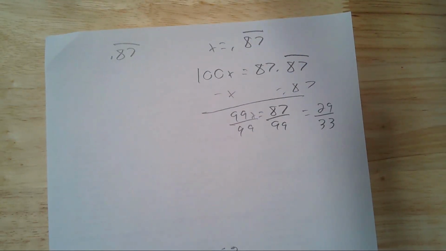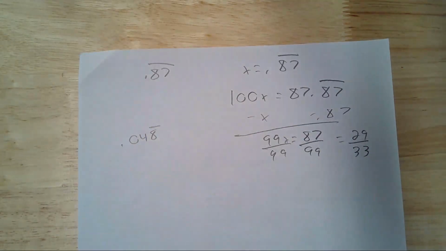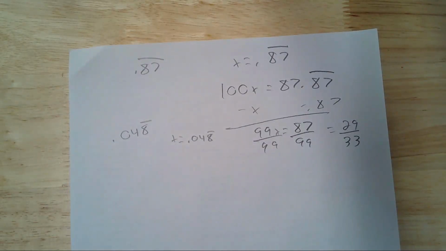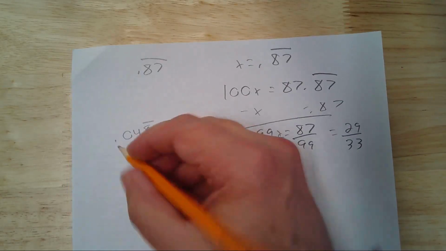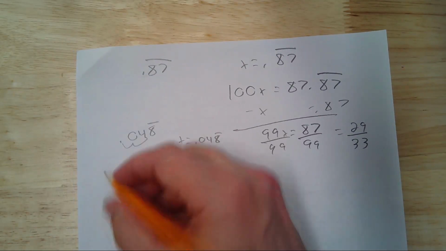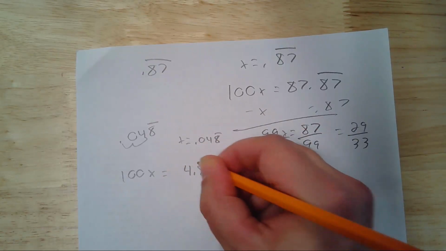Okay, other one, with just the 8 repeating. So first, you can set up your little equation again. This time, they don't all repeat. Our first move is to get the decimal immediately to the left of wherever it is going to repeat. Same deal, 10 to the d power. How many spots do I got to move it? Looks like 2 spots. That's multiplying by 100. 100x equals 4.8 with the 8 repeating.